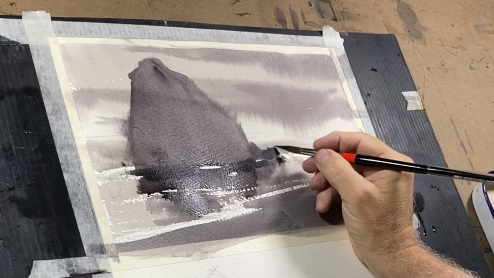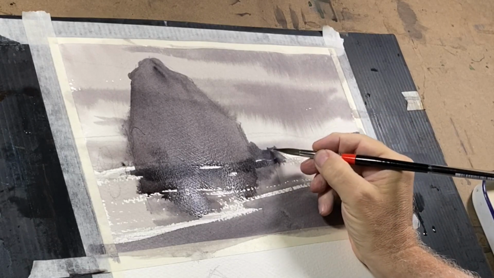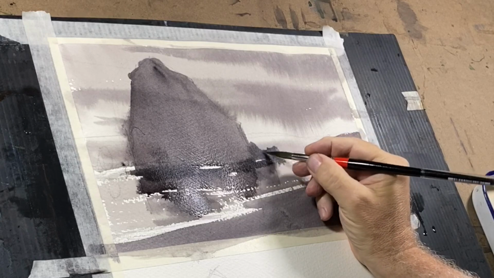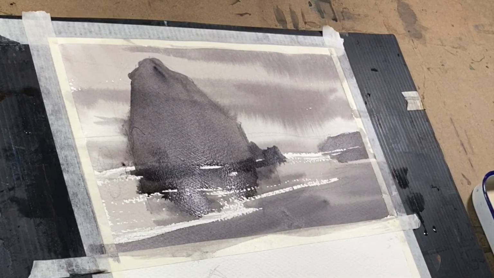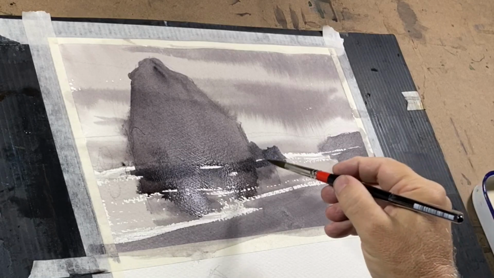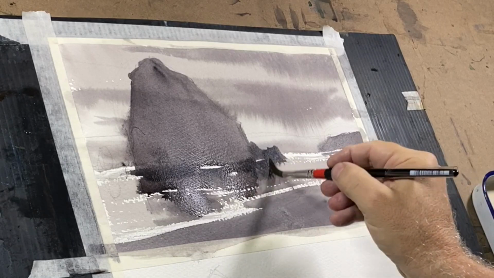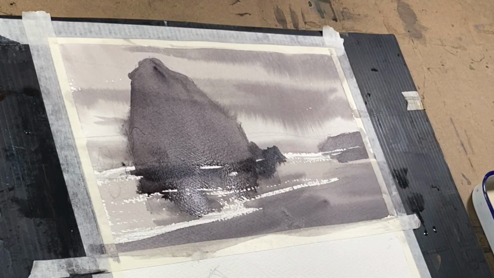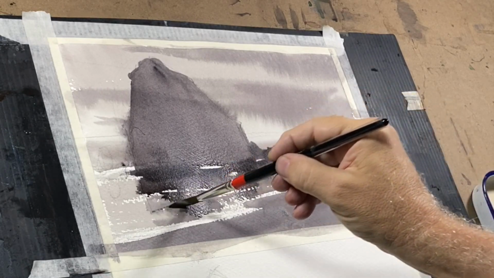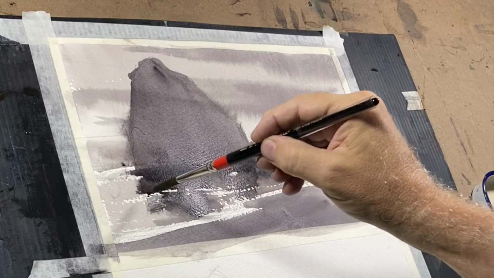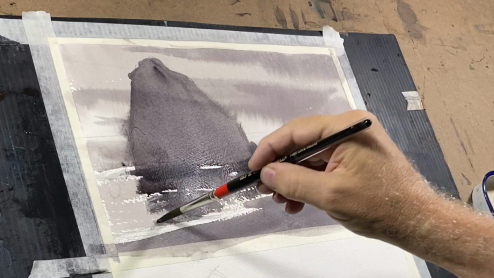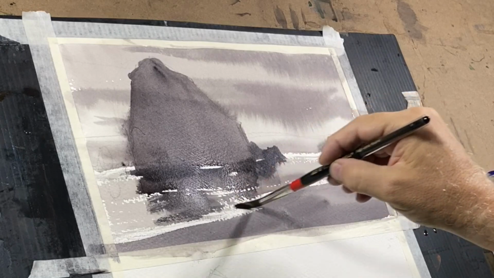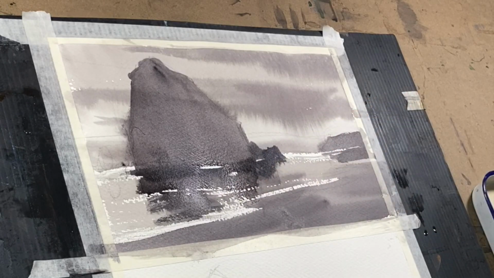This should be a little more sharp. It's dried a little pale, didn't it? Okay, something like that.